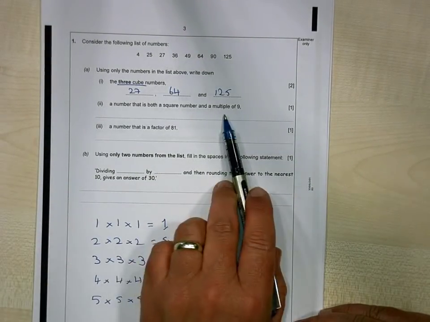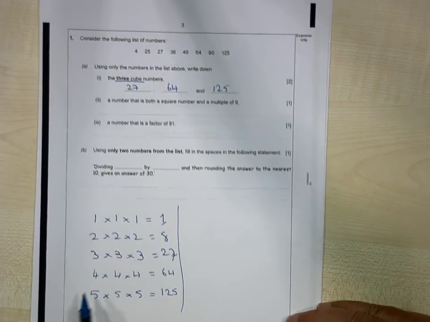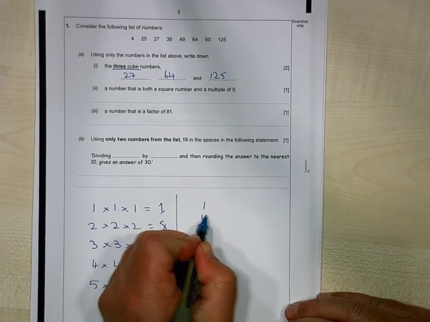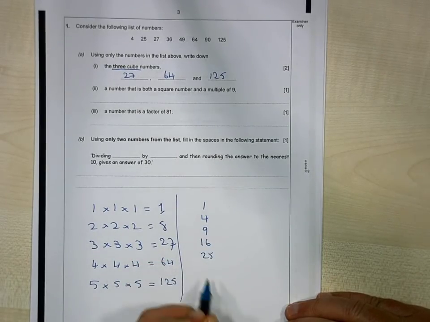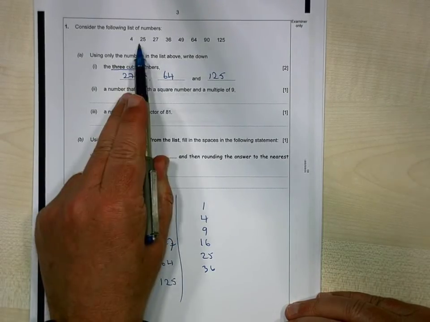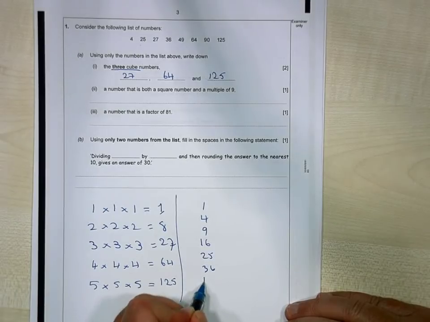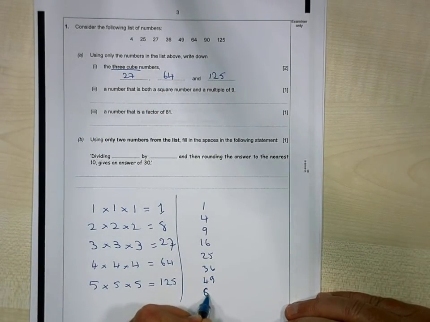A number that is both a square number and a multiple of 9. So your square numbers, 1 times 1 is 1, 2 twos are 4, 3 threes are 9, 16, 5 fives are 25, 6 sixes are 36. So I've got 2 square numbers in my list. 7 sevens are 49. 64 is also there.